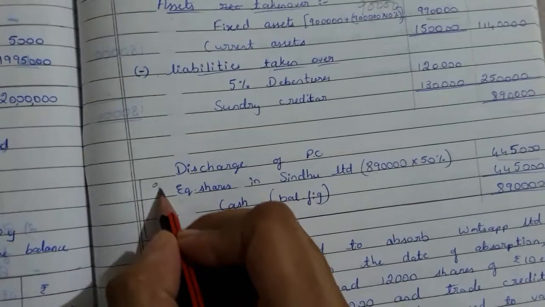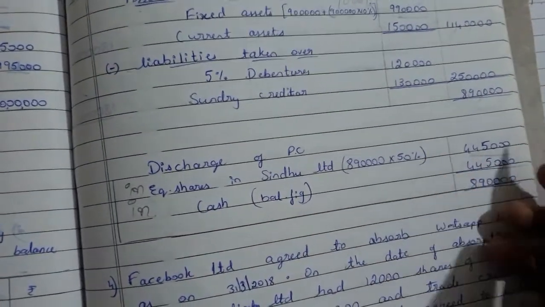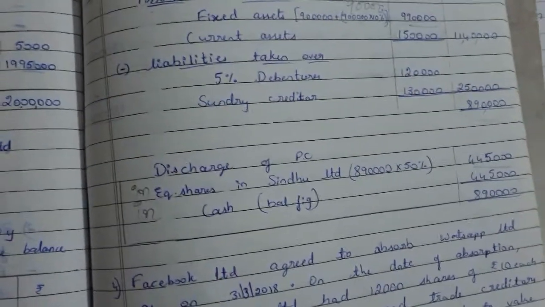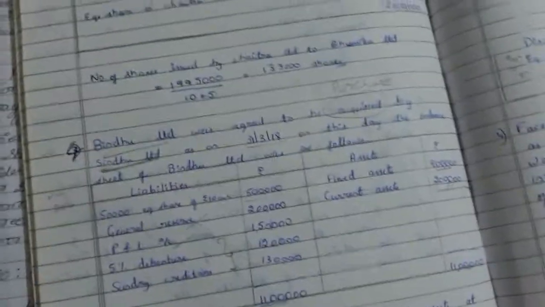So equity shares and cash, done. This is the discharge of purchase consideration. In the question they have not asked to calculate the number of shares to be given, so this much is enough. Hope you have understood this question, problem number 4.